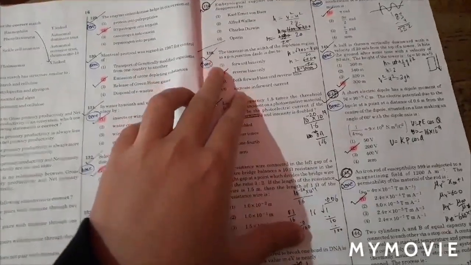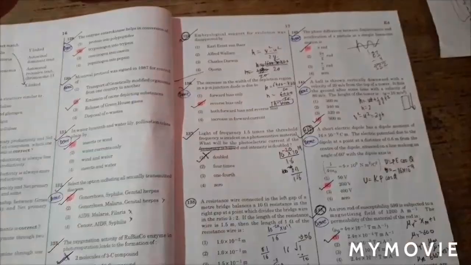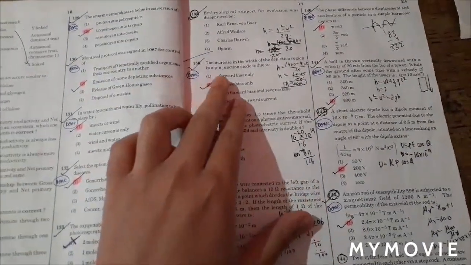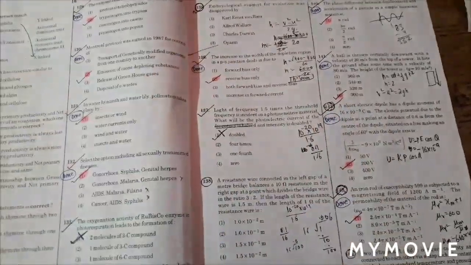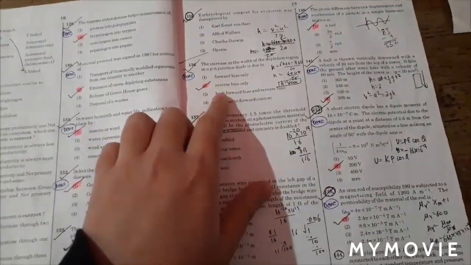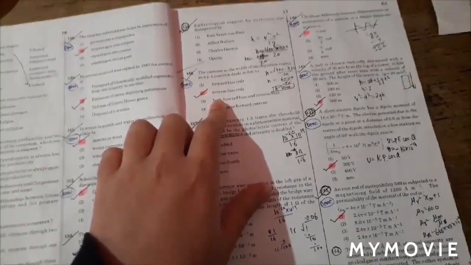Now from question number 136, the questions asked are from the physics section. The first question: the increase in the width of the depletion region in a p-n junction diode is due to, and it's quite easy, reverse bias only. It's a question asked from the class 12 chapter called semiconductor electronics. So this is how the paper looks like, and that's the end.